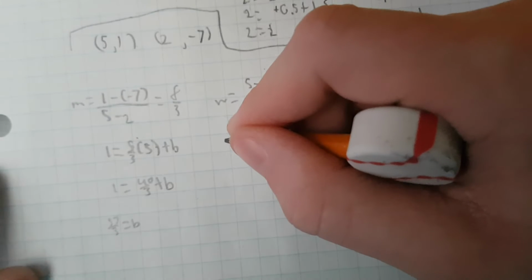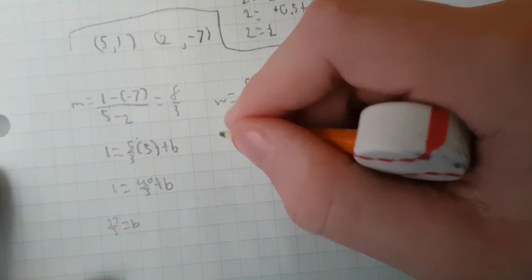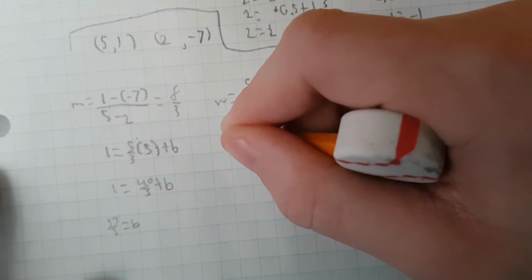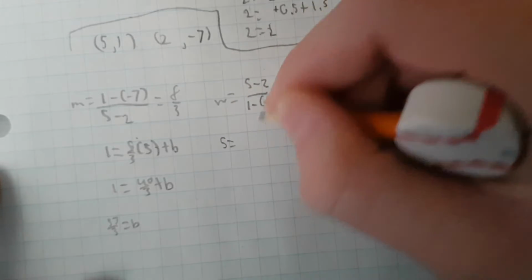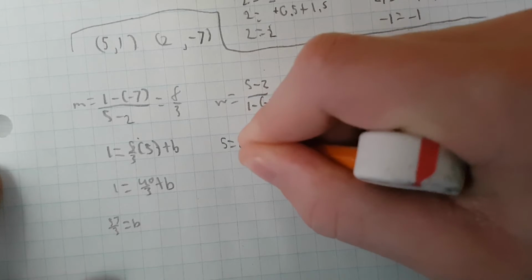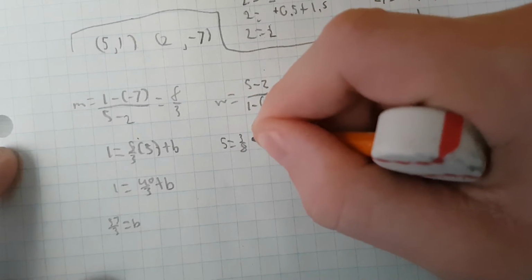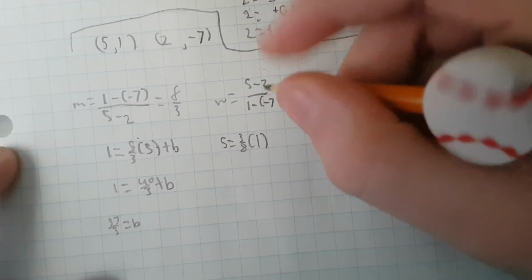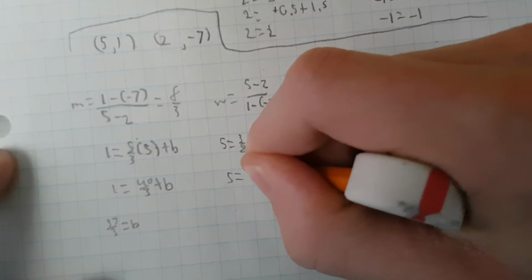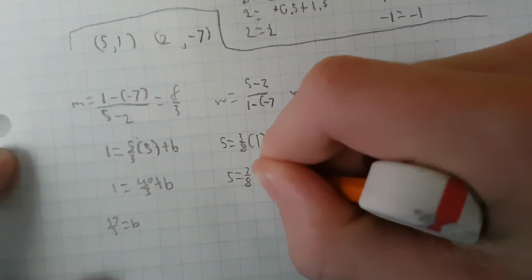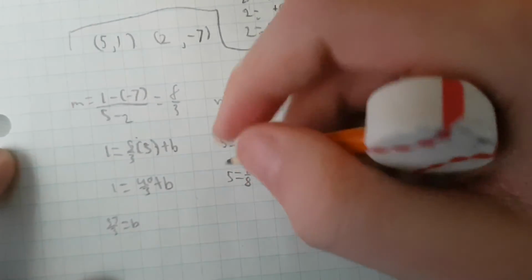And the other one is the x first. So 5 equals 3/8 times 1 plus d. 5 equals 3/8 plus d.